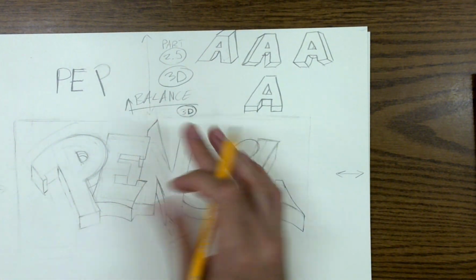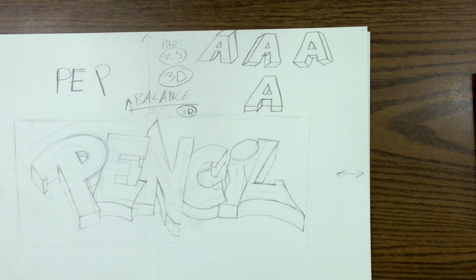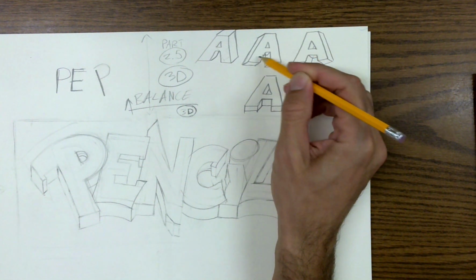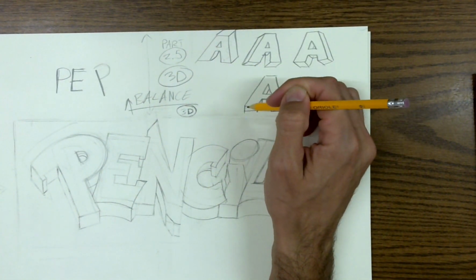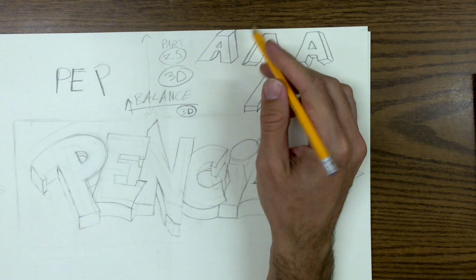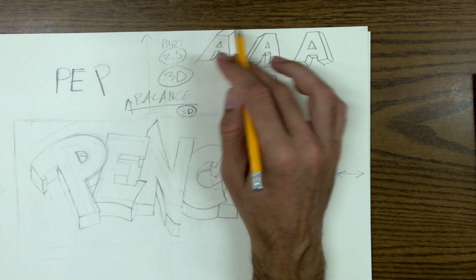Where people start getting a really wild, crazy looking, unreadable result is when every single letter you end up changing the angle of these little lines here. So, if you're pulling up and to the right or down and to the left, that's fine.